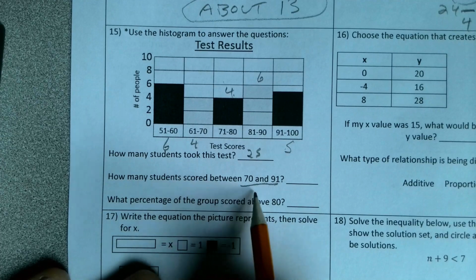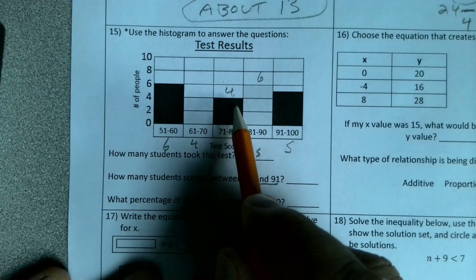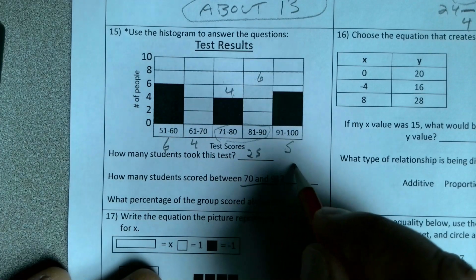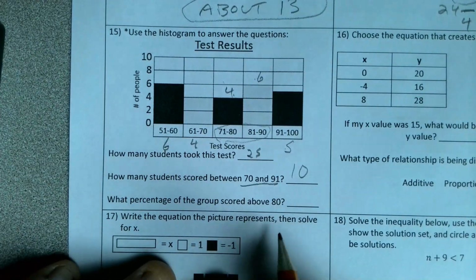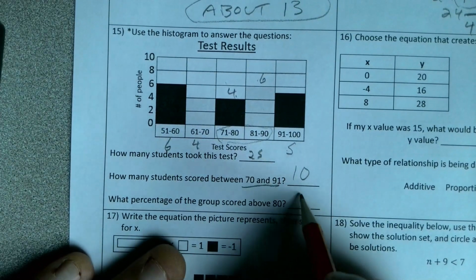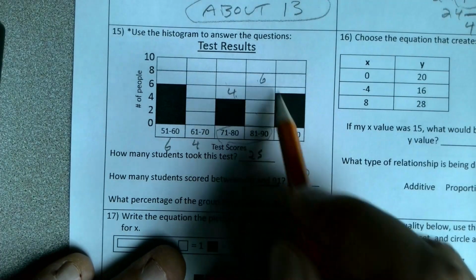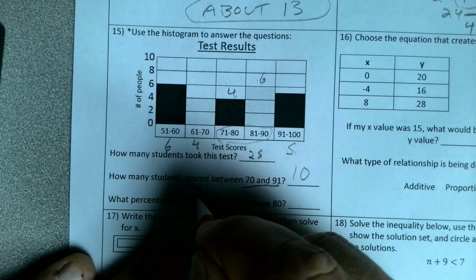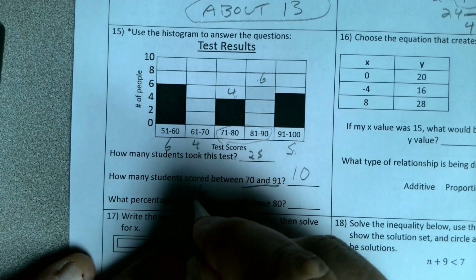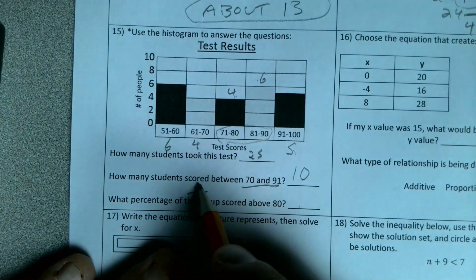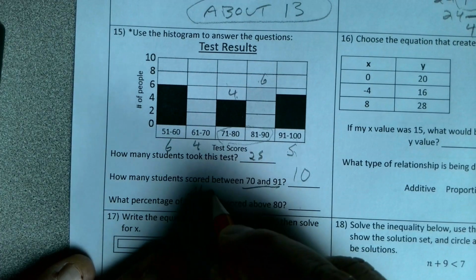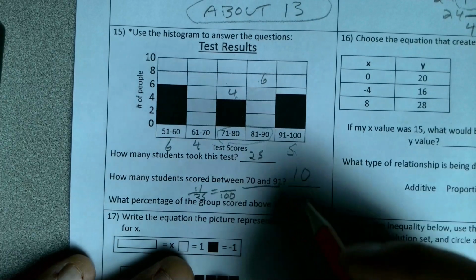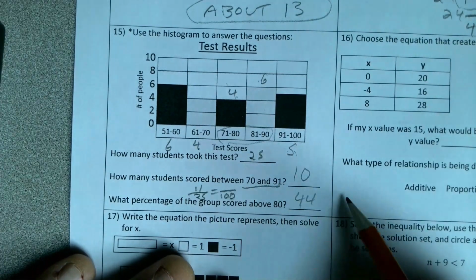Between 70 and 91. How many students scored between 70 and 91? Between 70 and 91 would be these. So 6 and 4 make 10. What percentage scored above 80? So that's going to be 11. 6 and 5 make 11. 11 out of 25 total. So you could just divide that out. Or you could also say equals something over 100. And you're going to get 44%.